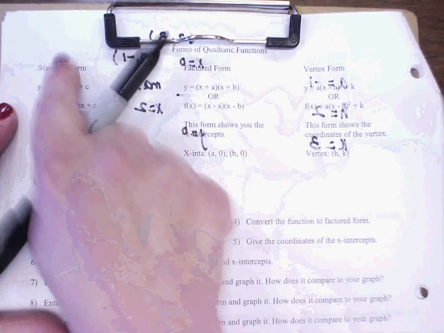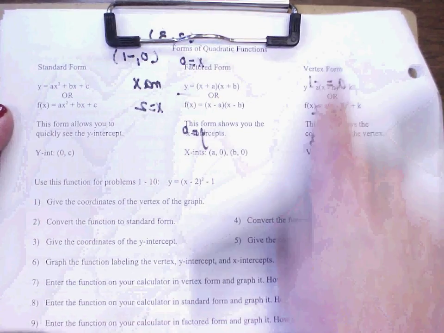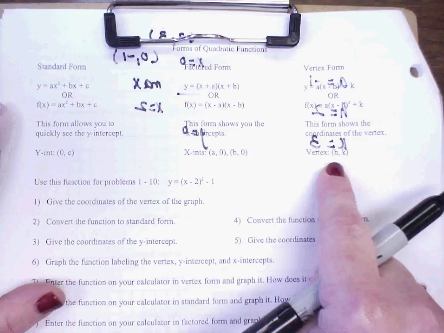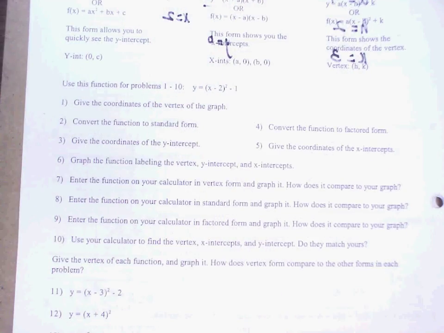All right, the top, which you cannot see because I wrote over it, just tells you standard form, factor form, and vertex form, which we've already studied all of them. So let's go ahead and do this. Give the coordinates of the vertex. That's your function. What are the coordinates of my vertex? 2 and negative 1. Very good. Convert the function to standard form. We just did it.